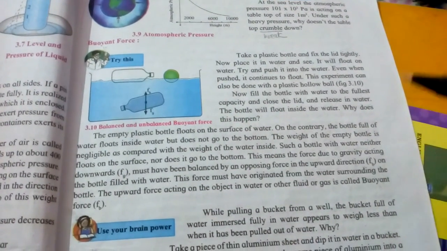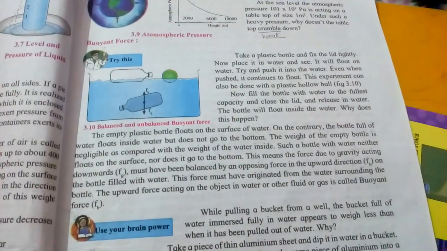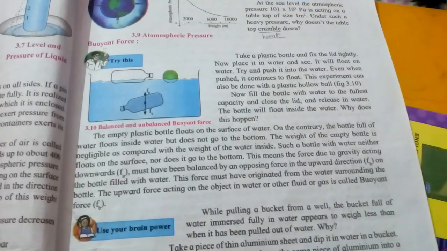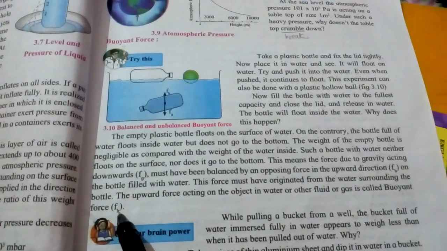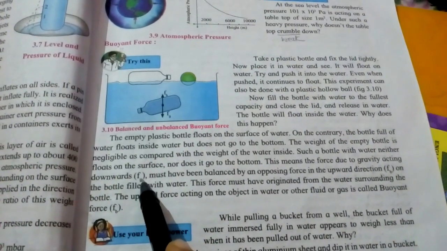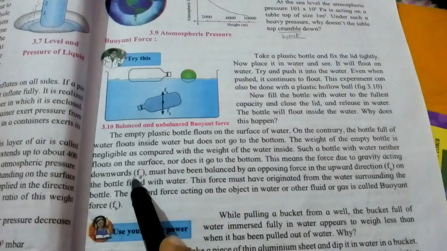So let me repeat again: the upward force acting on the object in water or any other fluid or gas is called the buoyant force, and it is represented by this letter FB. And the force due to gravity acts in the downward direction, and that is represented by this FG.